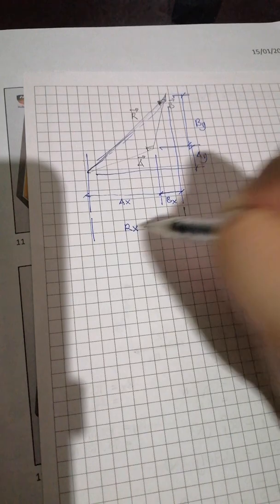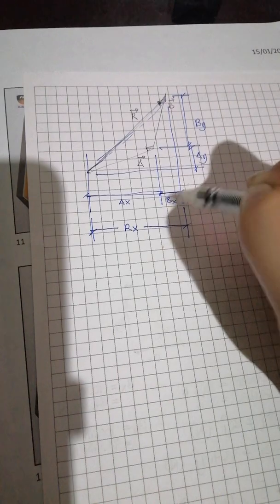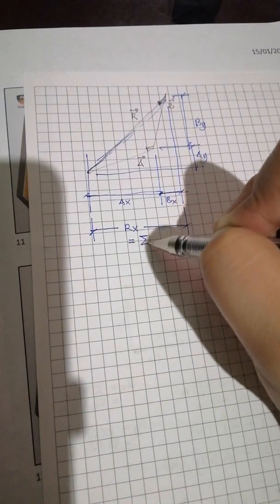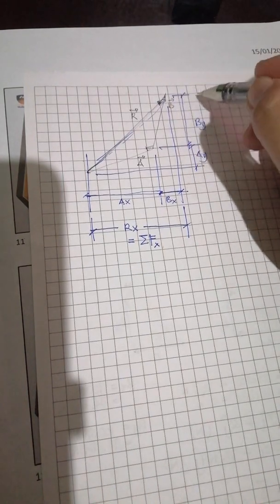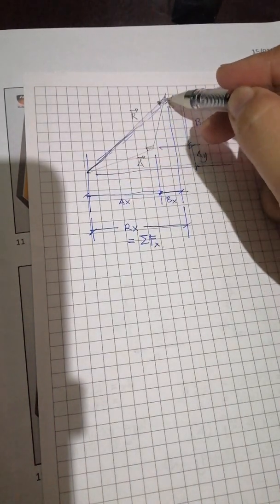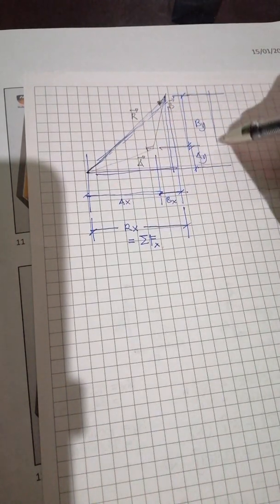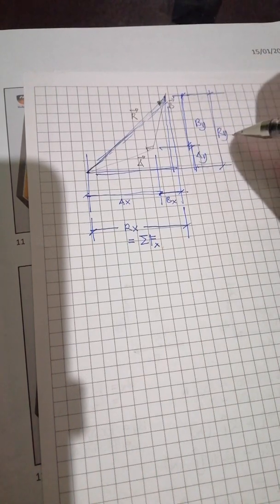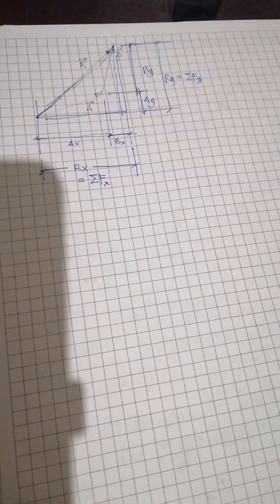As you can see, for the x component of the resultant, you just add Ax and Bx. So, Rx is simply the summation of the forces along the x-axis. And this is your Ry. So, Ry is simply Ay plus By. Therefore, Ry is simply the summation of the y components of the forces.